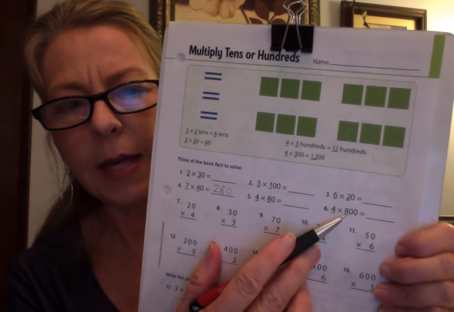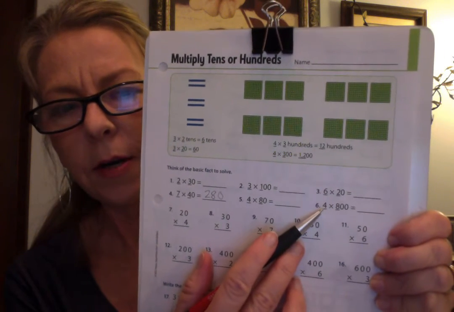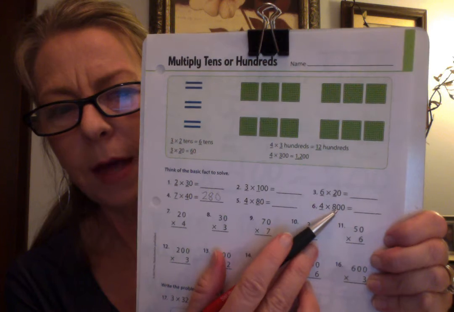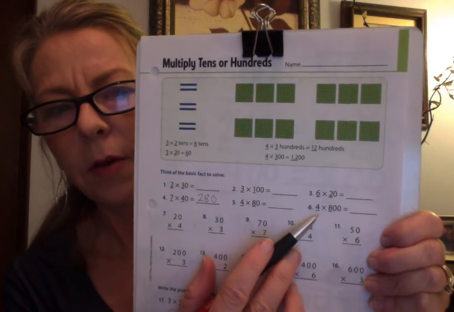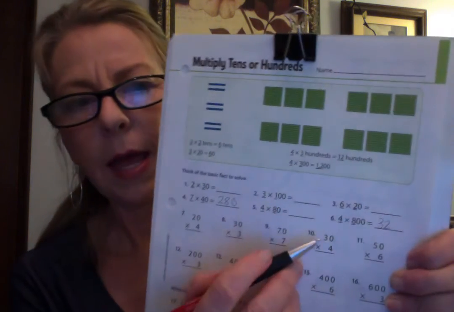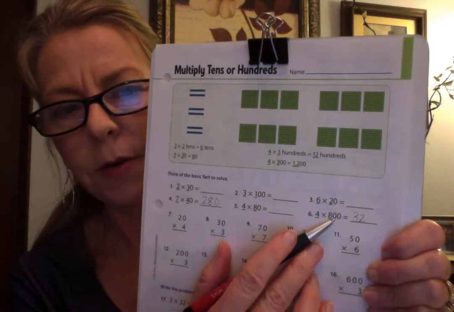Okay, let's look at number 6. So we're looking at our basic math fact. 4 times 8, it's 4 times 8 hundreds. Okay, so 4 times 8 is 32. And then we're going to put a 0 for our tens and a 0 for our ones.